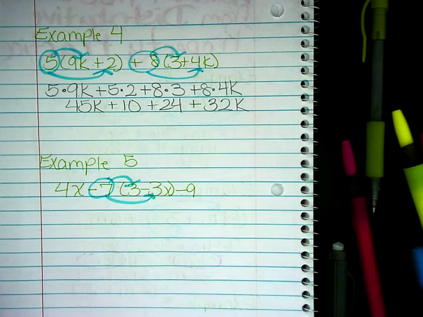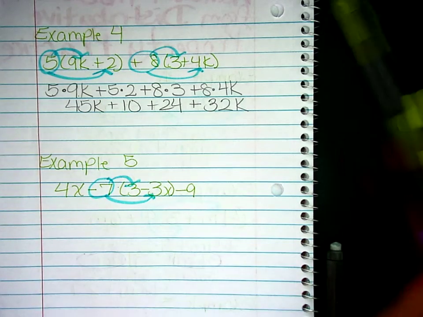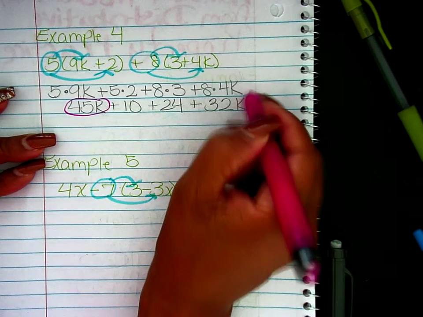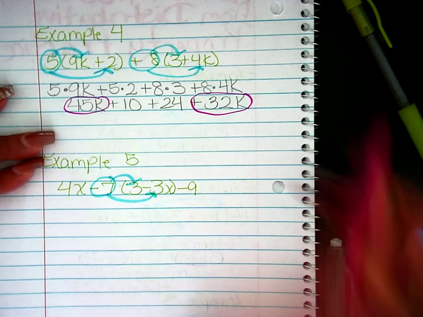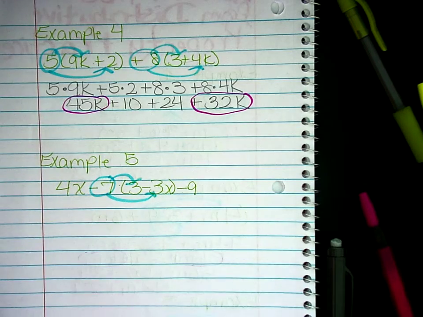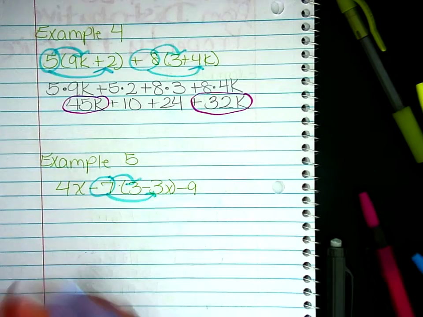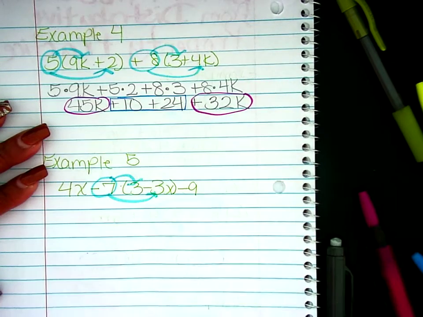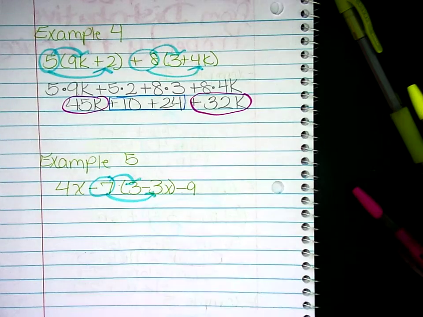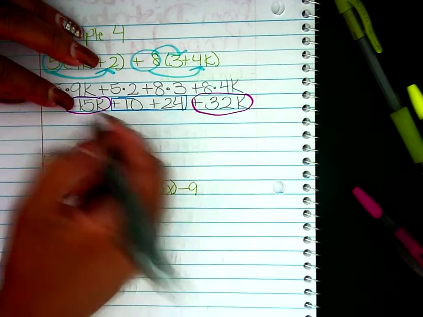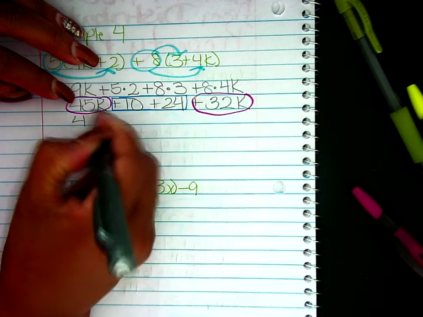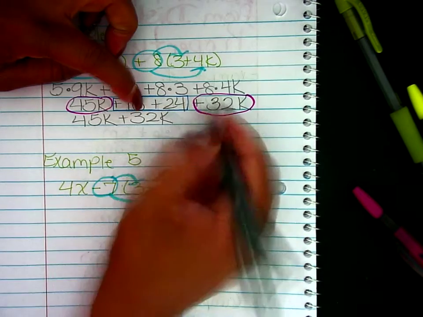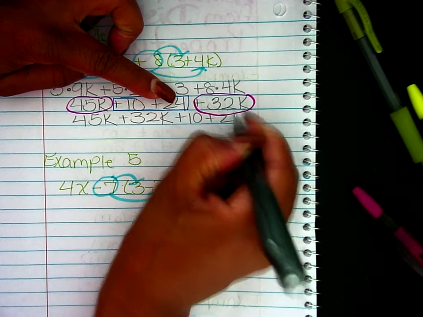Identify your like terms. Here you see that we have a 45k for our first term. Here's the k to the first degree, the last term. In the middle, you notice that we have constants. Both of these are constants, so I'm just going to enclose them together. So now I'm going to rewrite it using the commutative property, meaning switching things around. So I'm going to say 45k plus 32k, bring down the plus 10 and the plus 24.